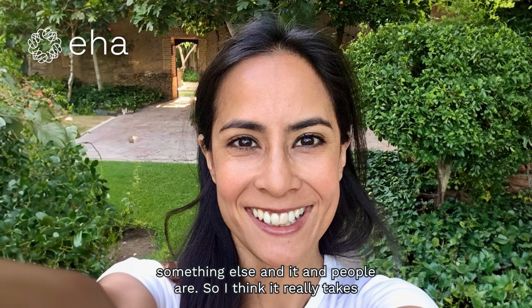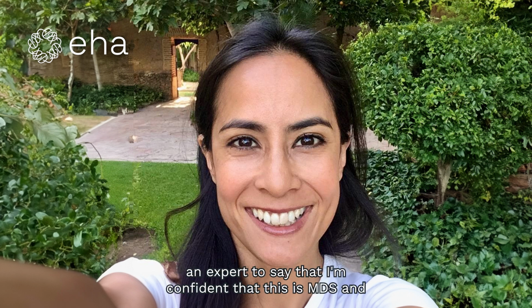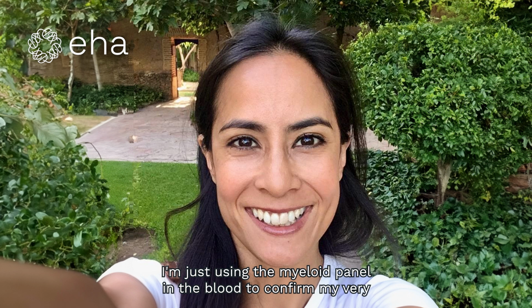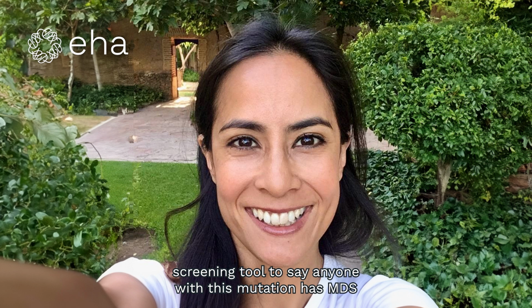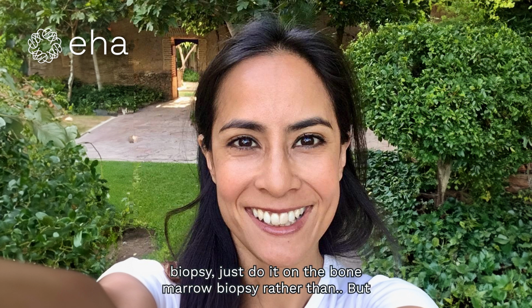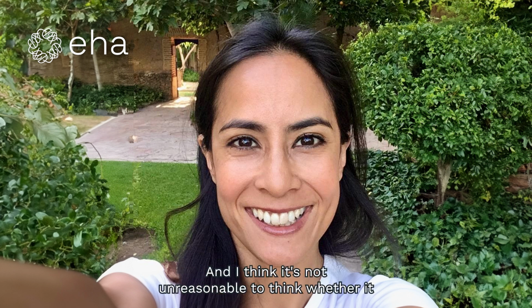And probably we need to come down, because the worry on the other hand is that you get a mutation and you say, oh, this person's got MDS. You then see the patient and realise that no, something else is going on. And actually they do need a bone marrow biopsy, or they do need a CT, because we're going to miss the fact that they've got something else. So I think it really takes an expert to say that I'm confident that this is MDS and I'm just using the myeloid panel in the blood to confirm my very high level of suspicion, rather than using it as a blanket screening tool to say anyone with this mutation has MDS. Because patients have definitely got into trouble with that when we've been too reliant on it. So it's difficult.